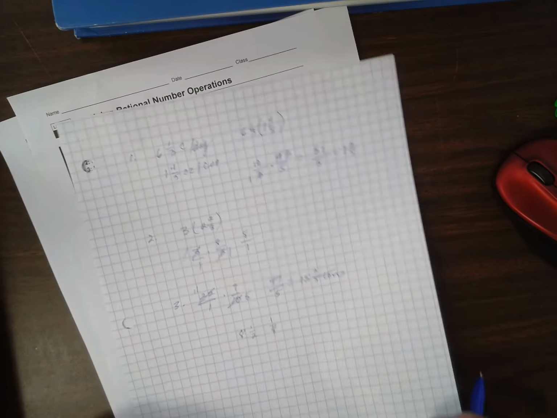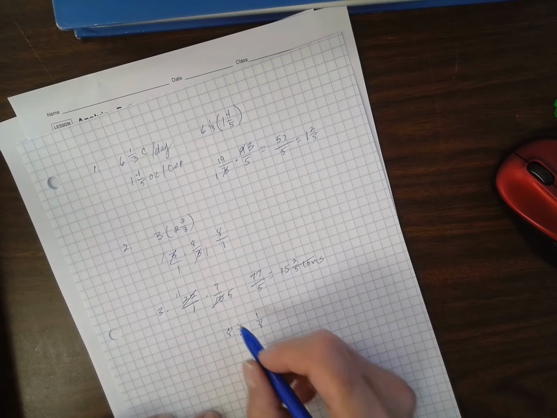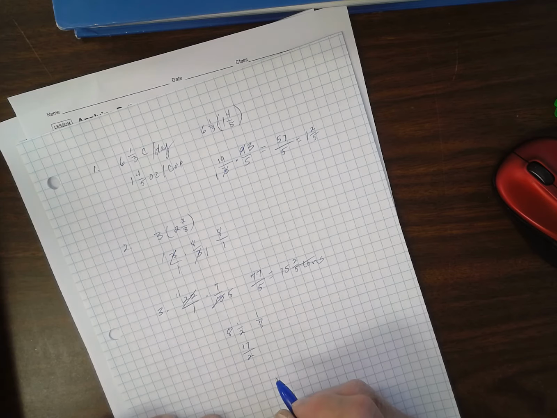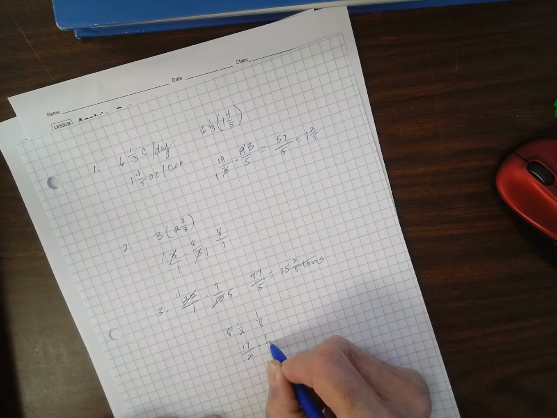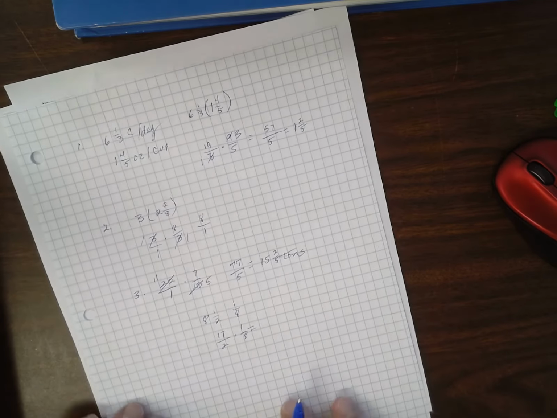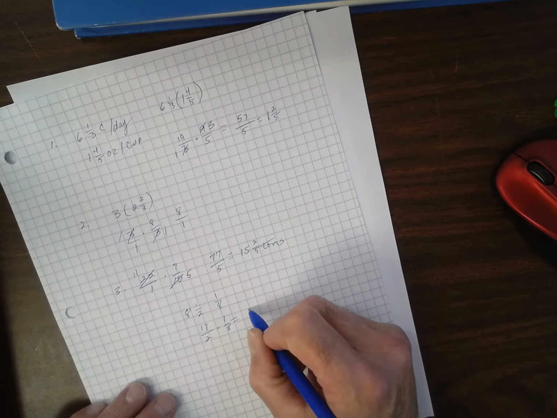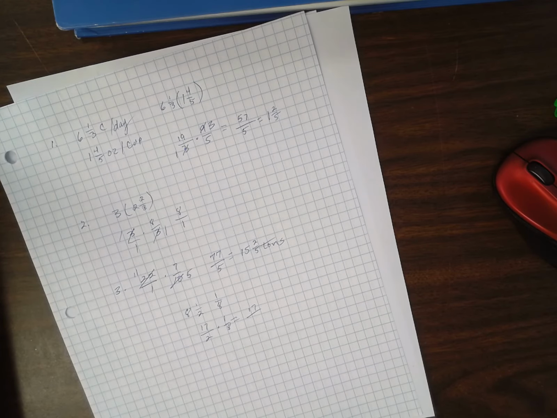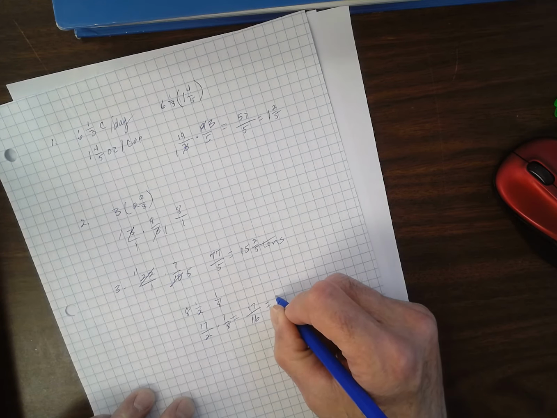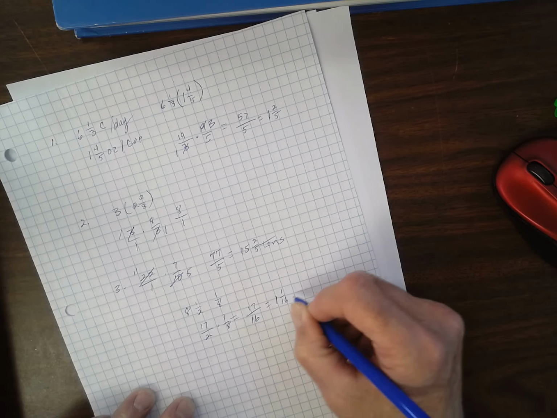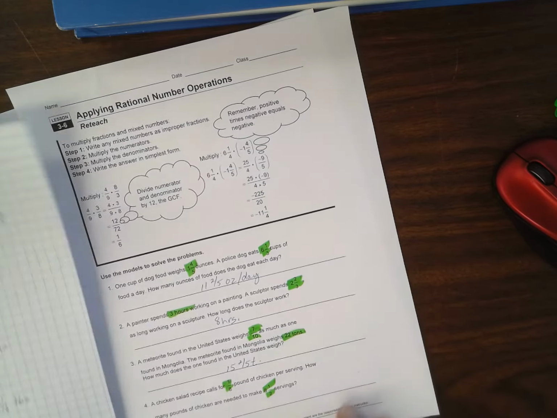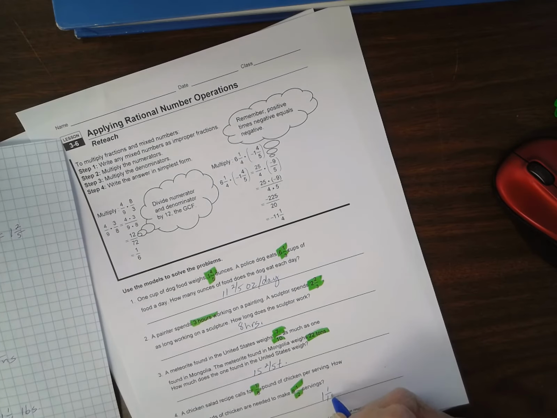First thing I want to do, I'm going to turn this into an improper fraction. 2 times 8 is 16. 1 more is 17. 17 over 2 times 1 over 8. Now just multiply the numerators. 17 times 1 is 17. 2 times 8 is 16, which means it is 1 1/16 pounds.